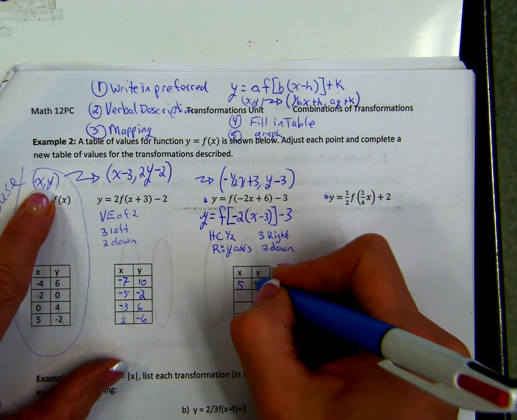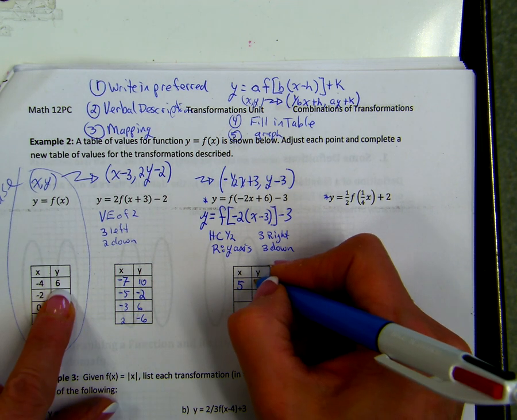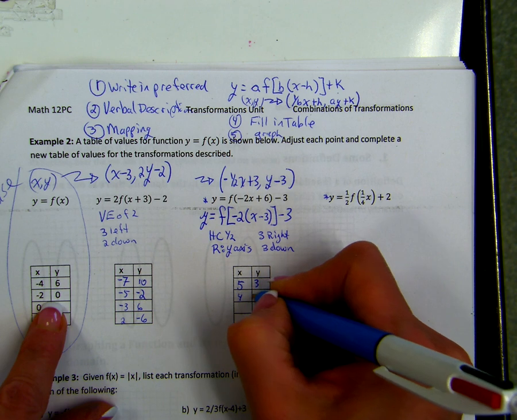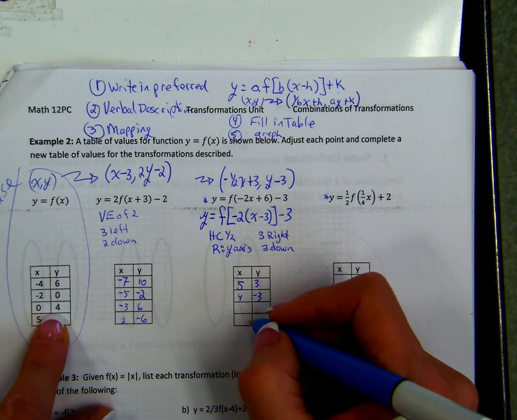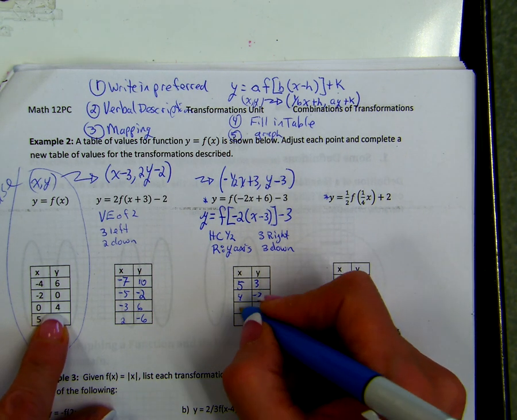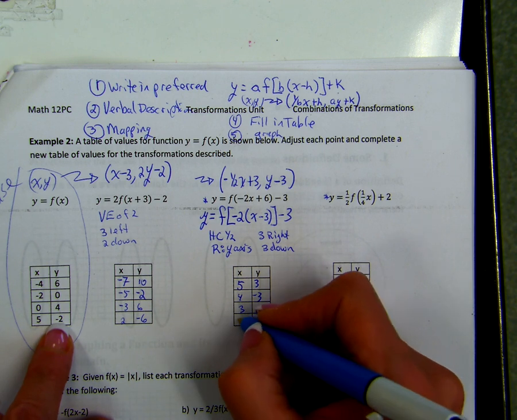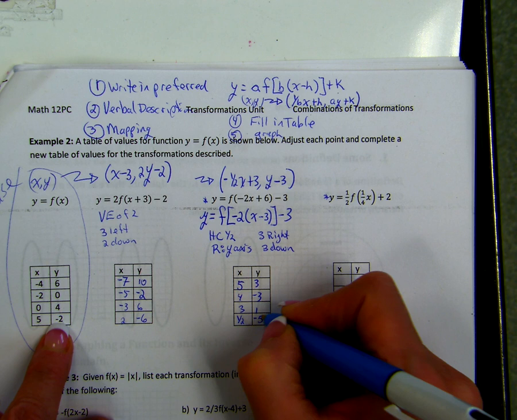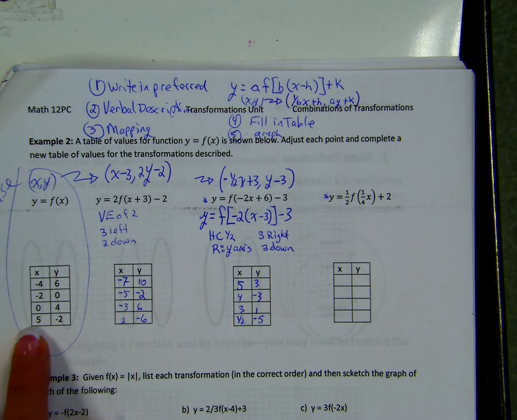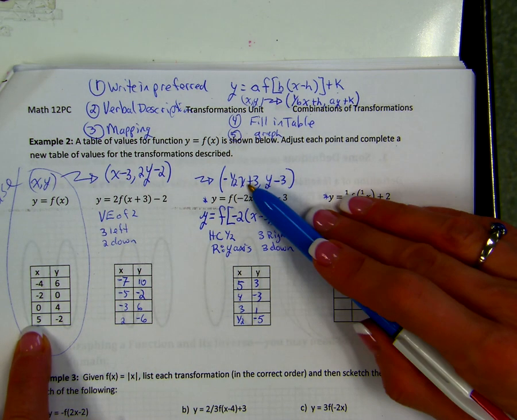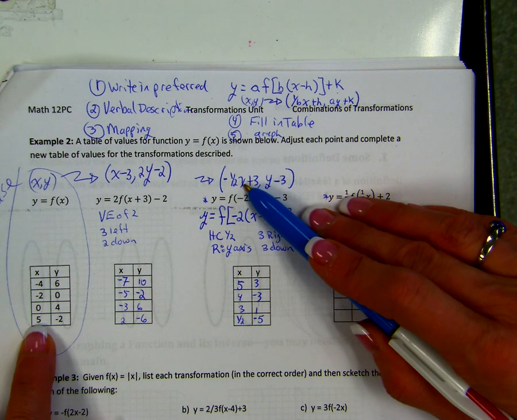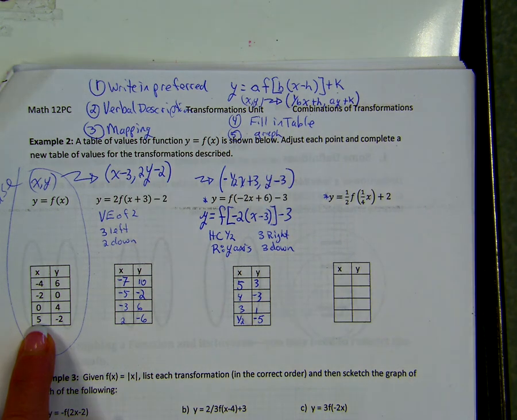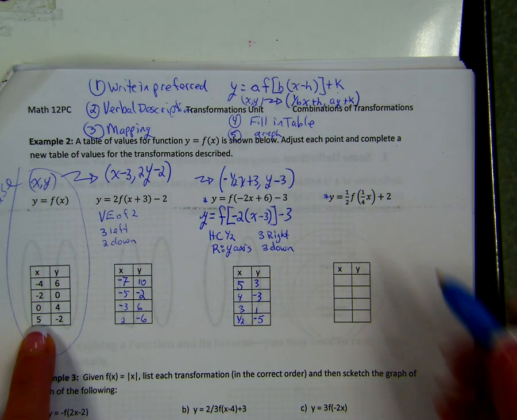So your t-chart should look like this. -4, 6 went to 5, 3. -2, 0 went to 4, -3. 0, 4 went to 3, 1. And 5, -2 became 1/2, -5. As in, -1/2 times 5 gives me -2.5, add 3. I've got 0.5.